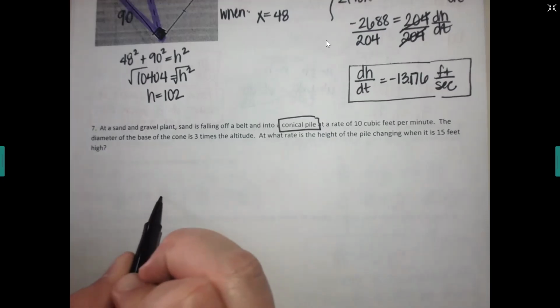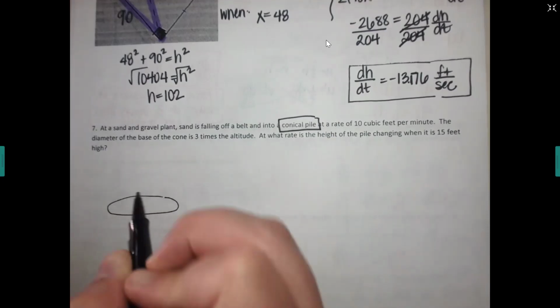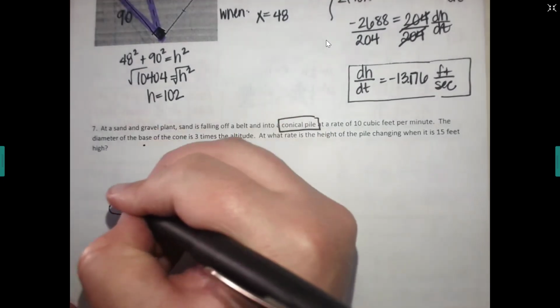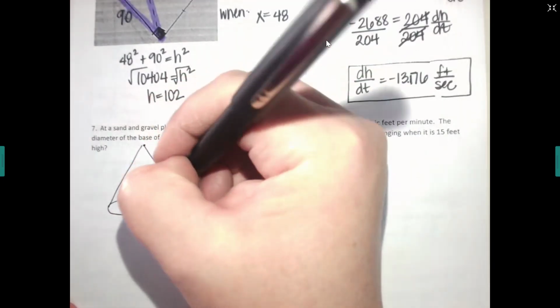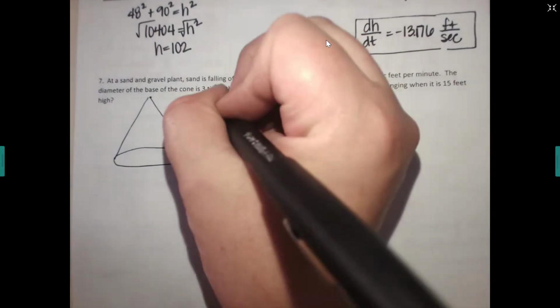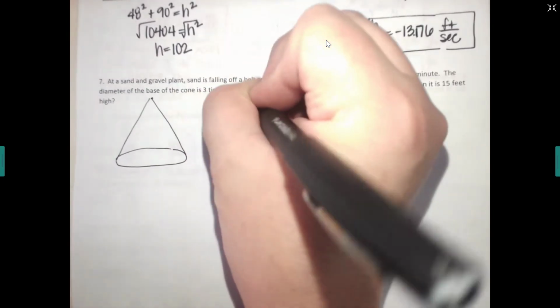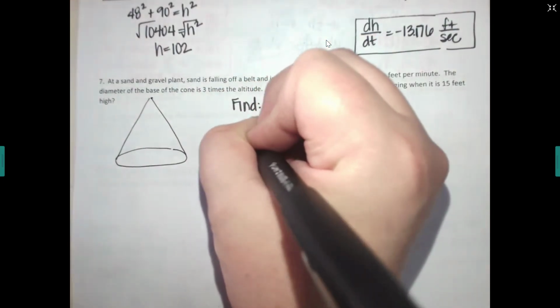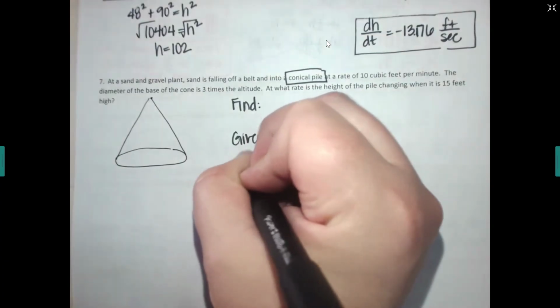So we're going to do a circle on the bottom. And then somehow it's falling onto the pile to make a perfect cone. Then find, given, and when.